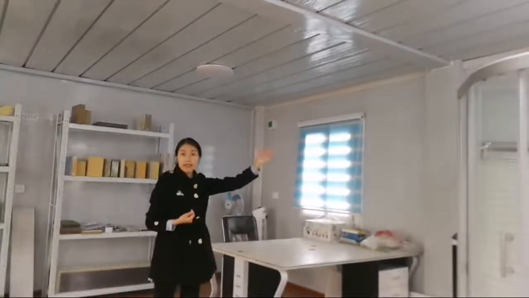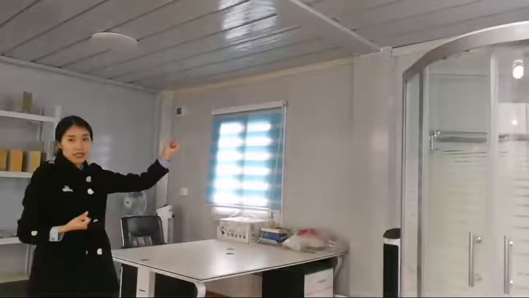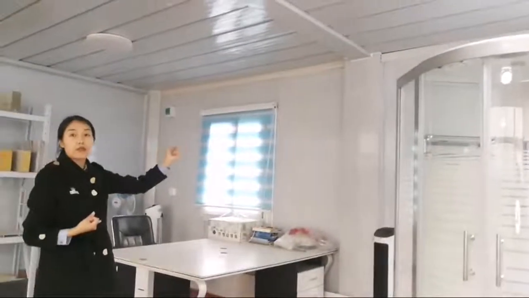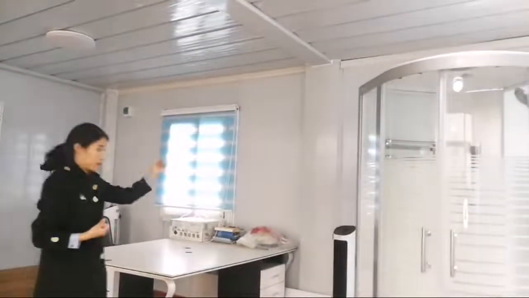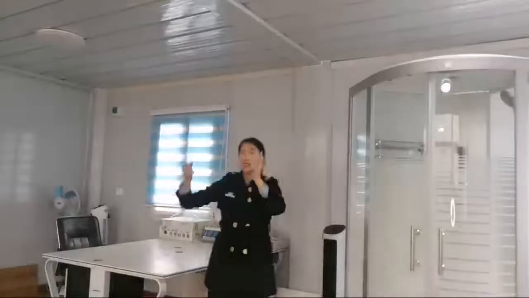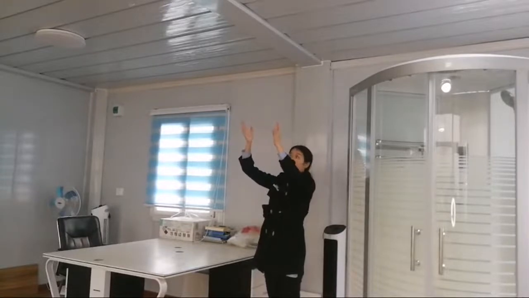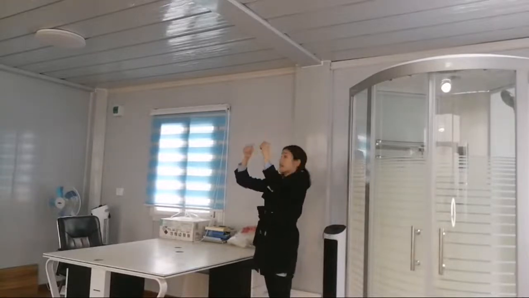When we connect together, we will provide many extra things to make your house more beautiful. Like this ceiling, this aluminum cover, this bending part, and it will cover that connection joint.